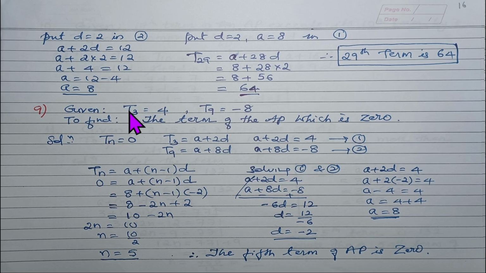So when you are asked the term of AP which is 0, take Tn as 0, then write the equation, that is write the formula Tn is equal to a plus n minus 1 into d. Now wait for getting the values of a and d. By solving 1 and 2, we get the values of a and d, substitute them here, and then get the value of n. So that is the procedure.